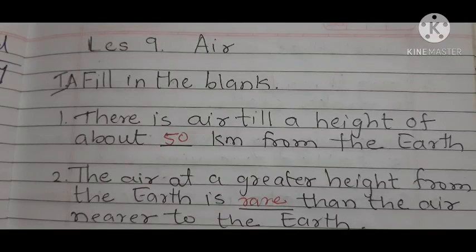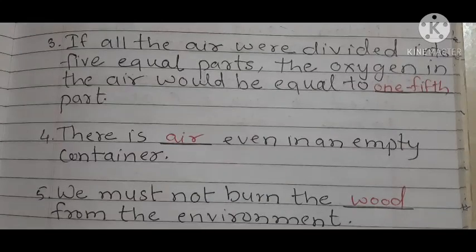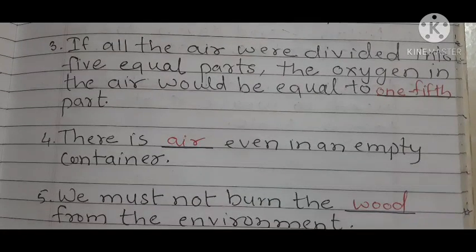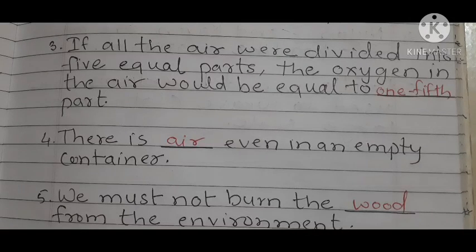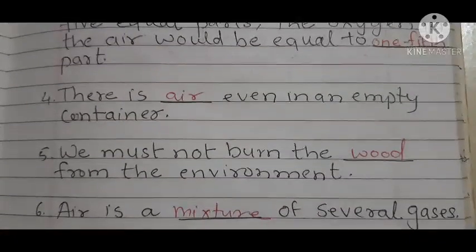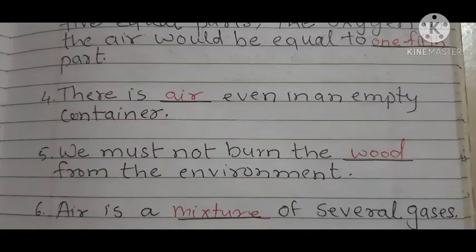There is air till a height of about 50 kilometers from the earth. The air at a greater height from the earth is rarer than the air nearer to the earth. If all the air were divided into 5 equal parts, the oxygen in the air would be equal to 1/5 part. There is air even in an empty container. We must not burn the wood from the environment. Air is a mixture of several gases.